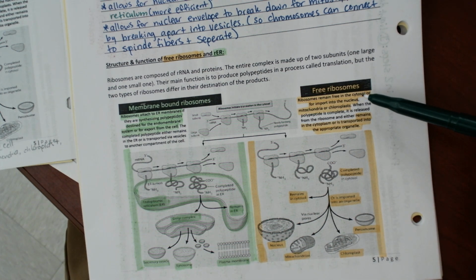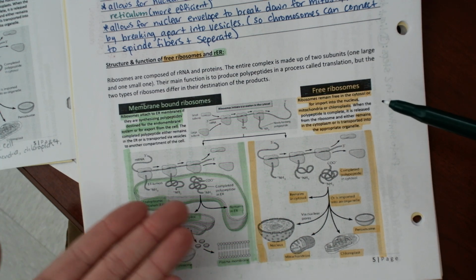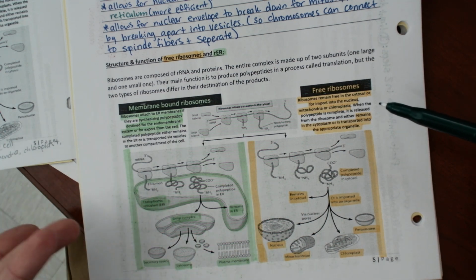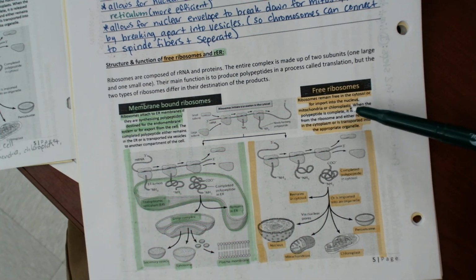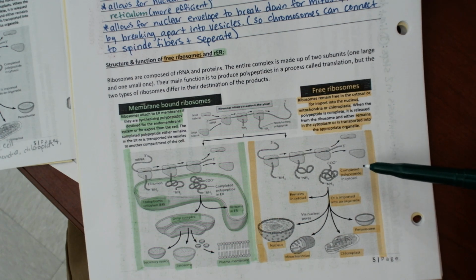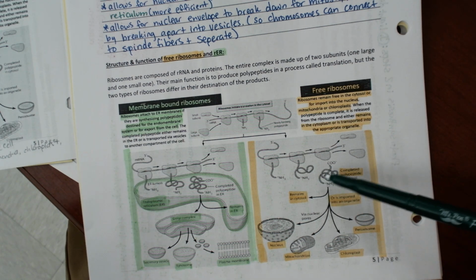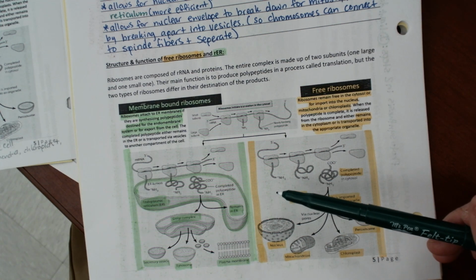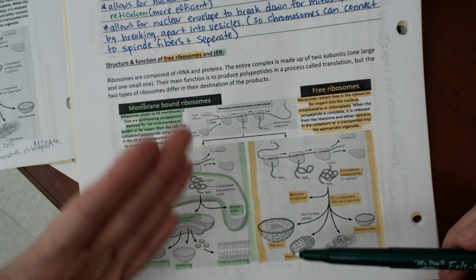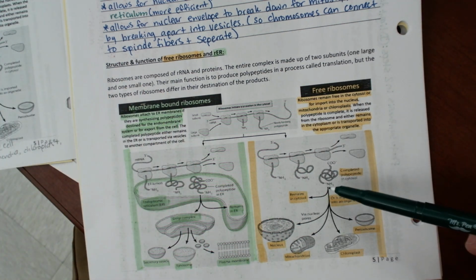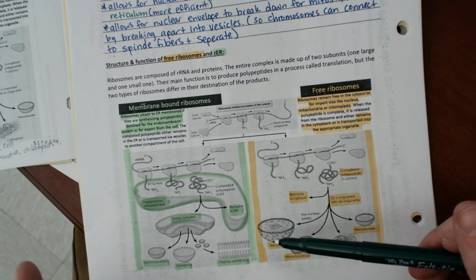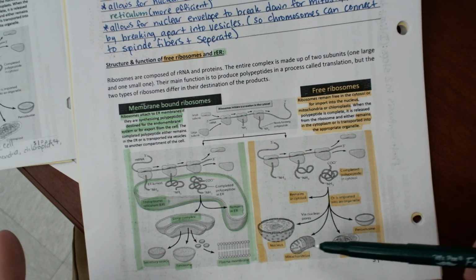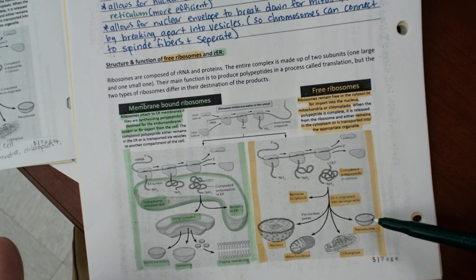Your free ribosomes are just ribosomes that don't ever bind to your ER's membrane. They just stay loosey-goose in your cytosol. And so they finish the protein in the cytosol. It either stays in your cytosol or cytoplasm and does whatever there, or it goes into an organelle, so it either goes back to your nucleus, your mitochondria, your chloroplast, your peroxisome.